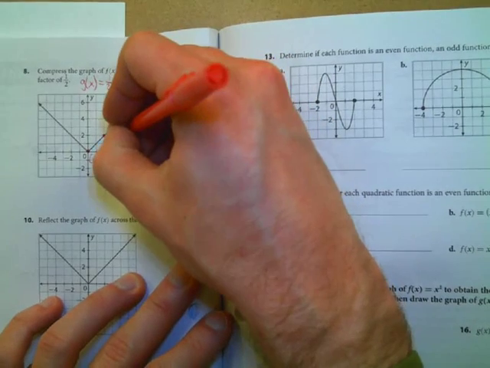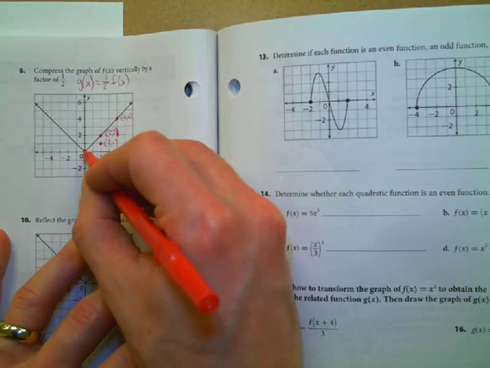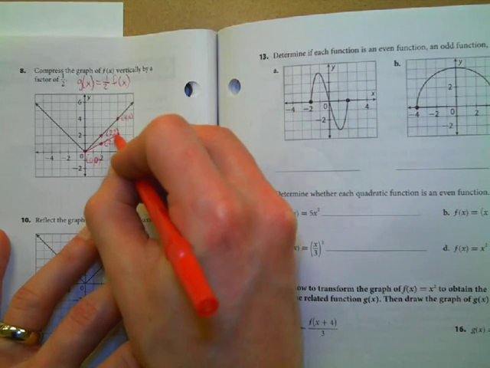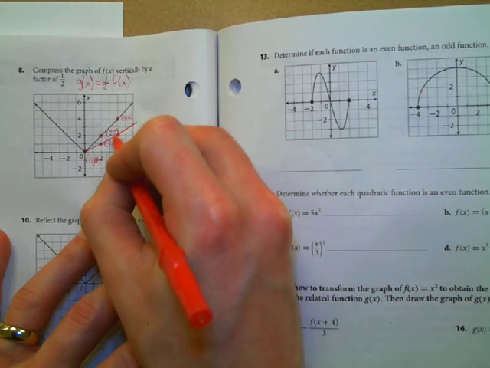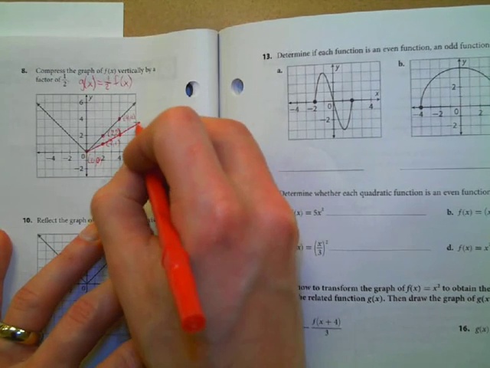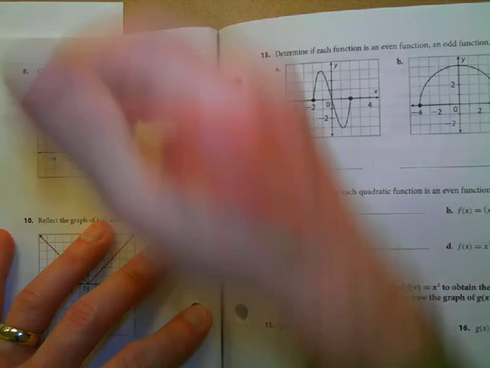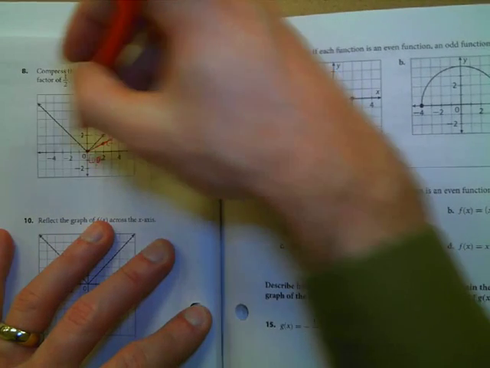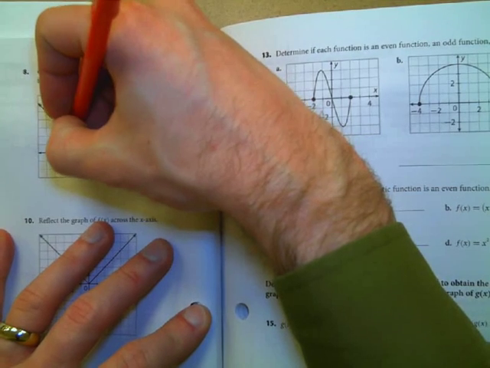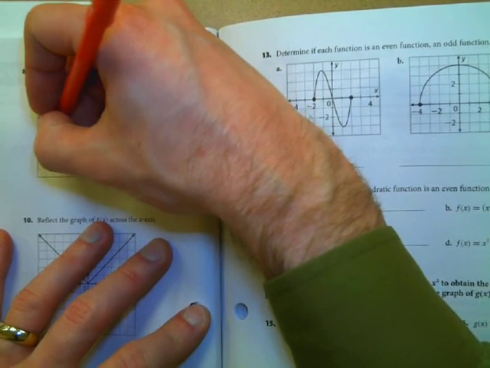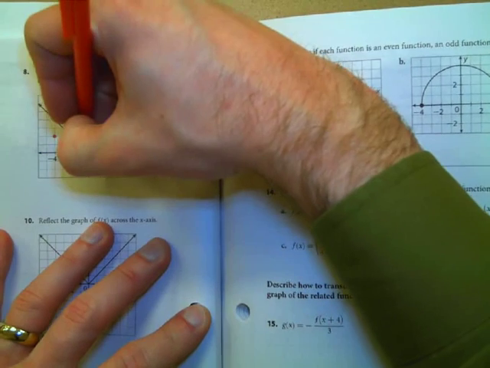And then we'll do the same thing to the other side, right? You can use symmetry if you want to. So if we have the point, for example, 2, 1, then we'll have the point negative 2, 1. And we'll have negative 4, positive 2. And we'll just graph it that way using the symmetry. Just like that. So there's our graph compressed. Questions on 8?